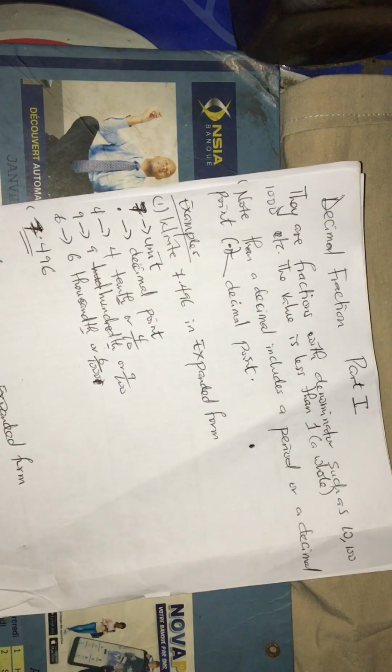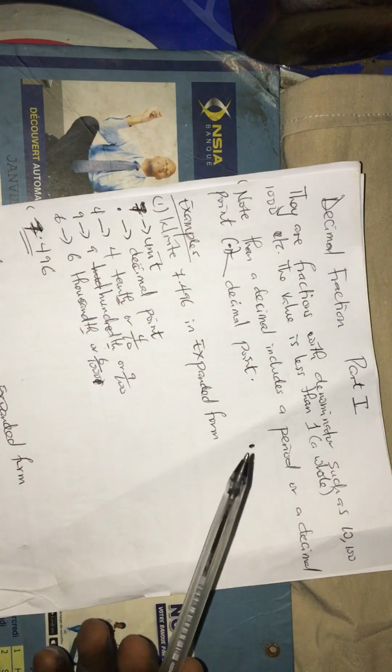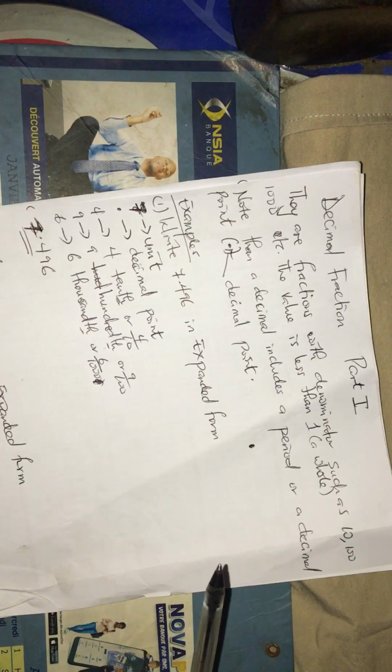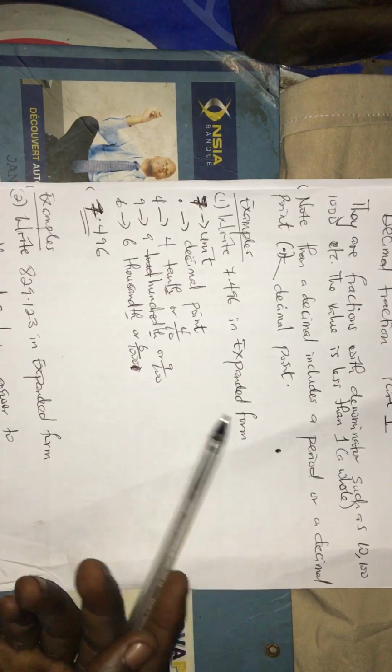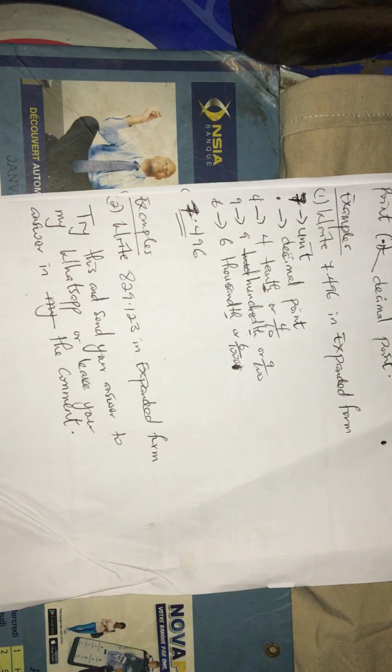Okay, now thank you. So this is what we have. This is part 1. So we started with what a decimal fraction is, what shows that something is a decimal fraction. Then we moved on to some examples, and we talked about one example here, and I've given you an example also to try out yourself.